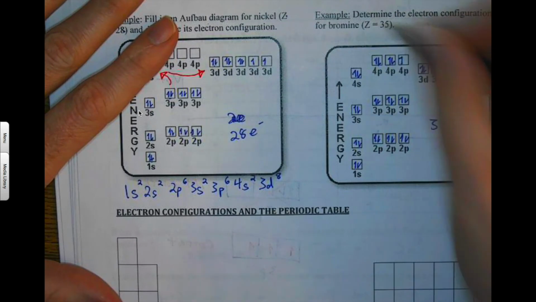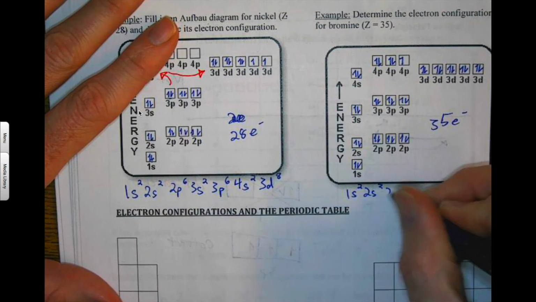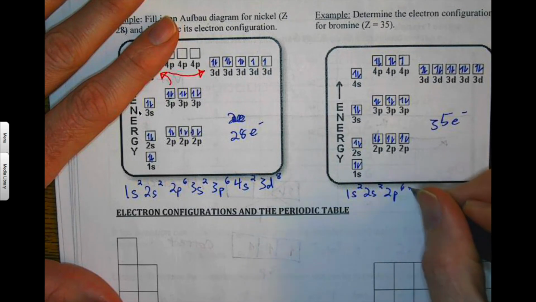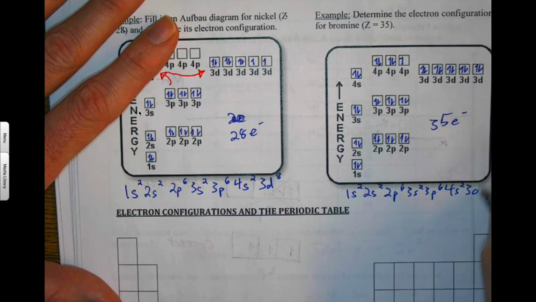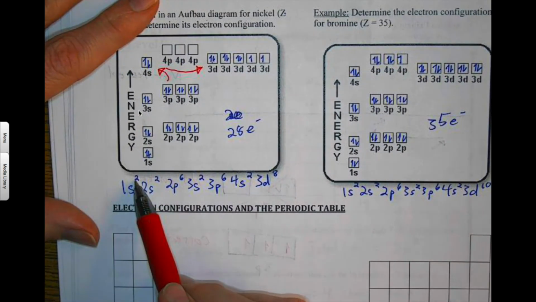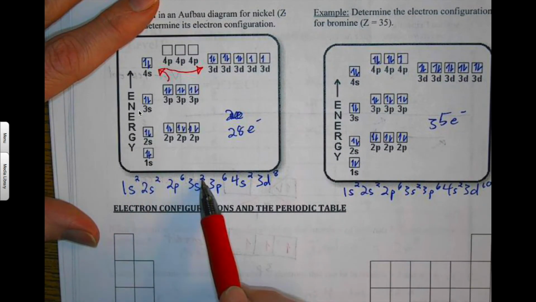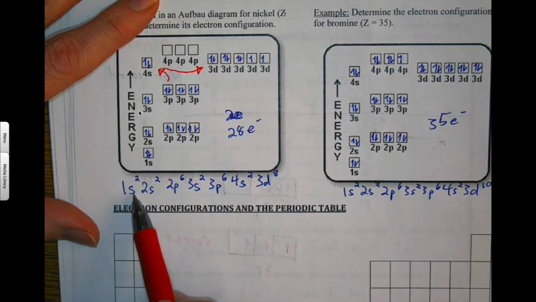The electron configuration for bromine is going to be 1s2, 2s2, 2p6, 3s2, 3p6, 4s2, 3d10, and then 4p5. So the superscript here is showing you the number of electrons, this is showing you the energy level, and this is showing you the sublevel.